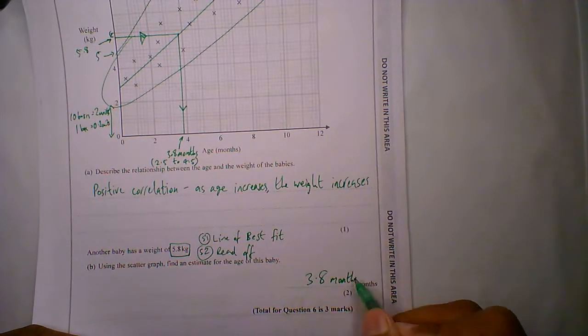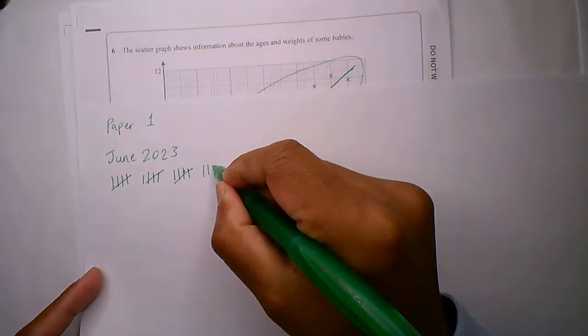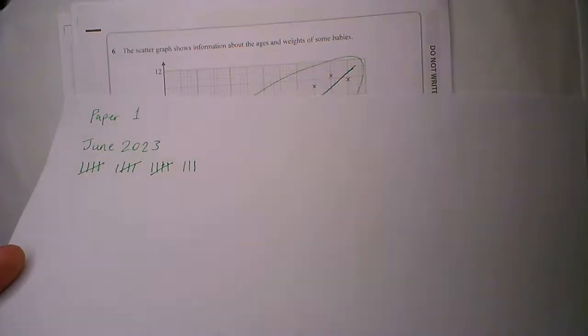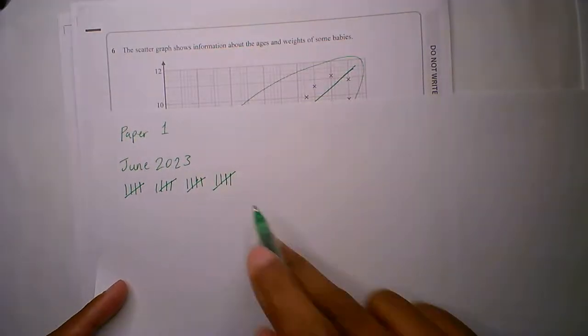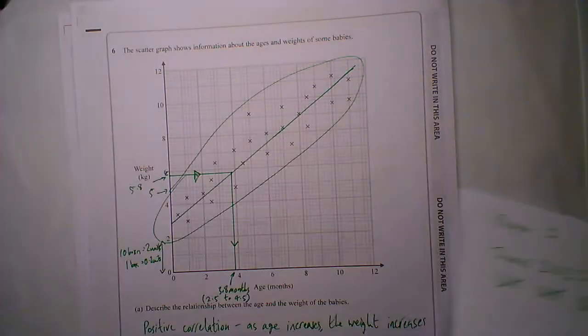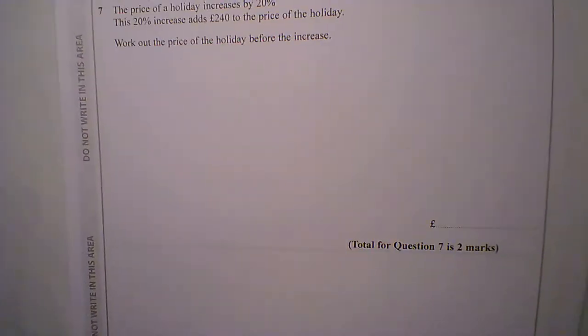So now I have banked another 1 mark and 4 marks. Let me add that to my tally. 1 mark and another 2 marks. 1, 2. So I now have got 20 marks. I've banked 20 marks, and I'm only on question 6. Let's go to question 7. Okay, I'll give you a few moments to try this question.